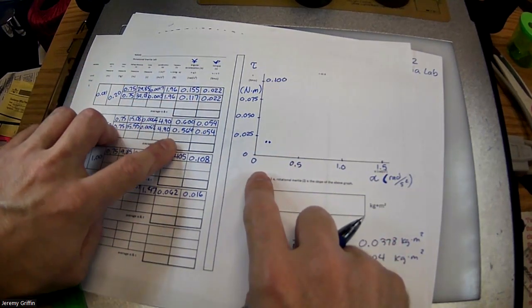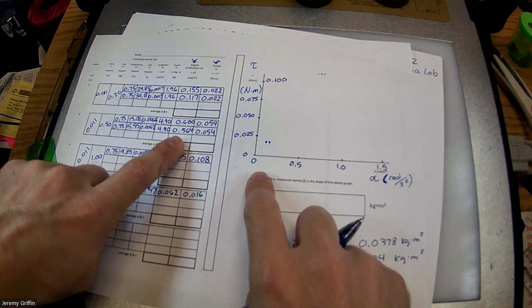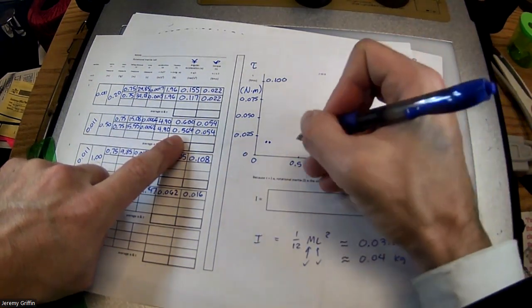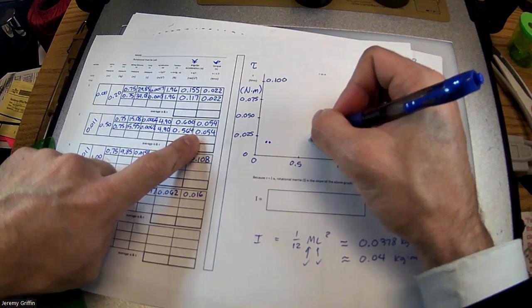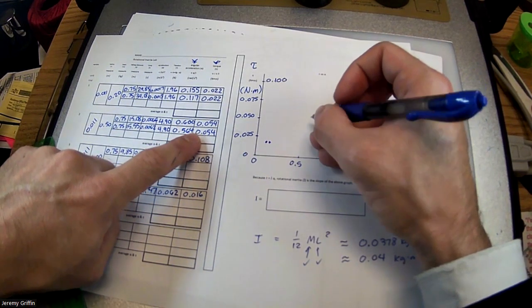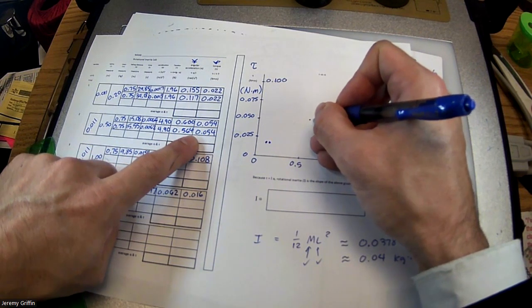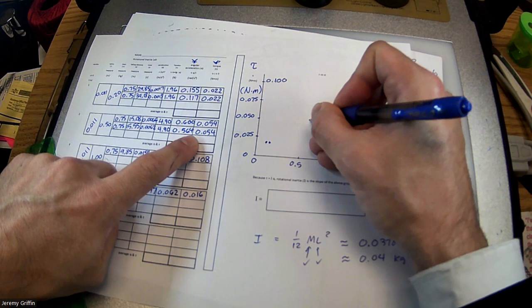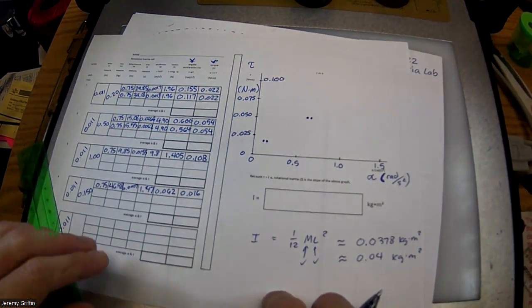Then next one up. When the angular acceleration was 0.56 or 0.60, which is what's about here, the torque that caused that was like 0.05, a little shade over 0.05. So I'm looking at a couple of points that are probably right about there, you guys think? About there, maybe? Pretty close to. Okay.